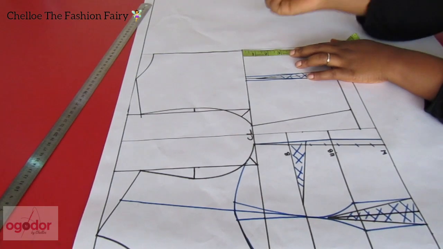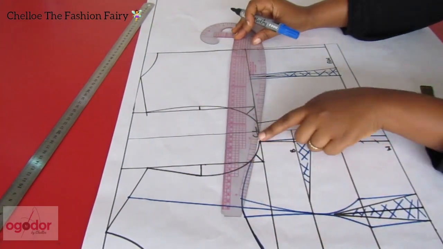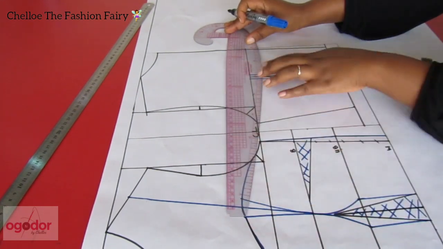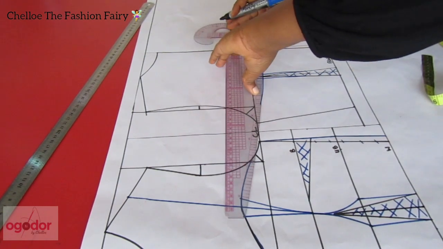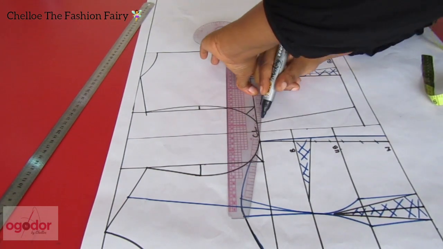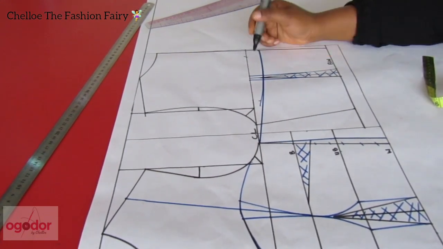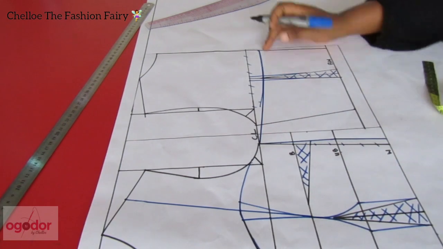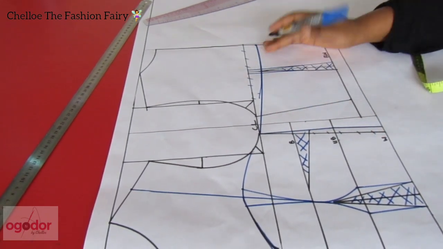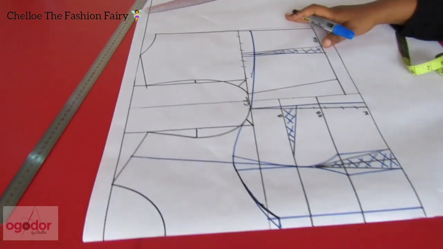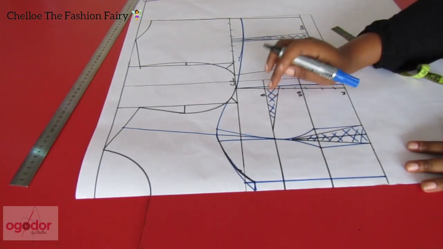So for the back, you can go as low as 1 inch, 1.5 inches, depending on the style line that you're aiming for. For this tutorial, I'm just going to go down by 1 inch, and from the front armhole, I'm just going to connect a line from the back all the way to meet that front armhole. So this is what it looks like, and this is all we'll be doing for the back. Unless you want to have more panels for the back, then you're free to make more cuts or more style lines, but for now, this is how I'm going to leave it.